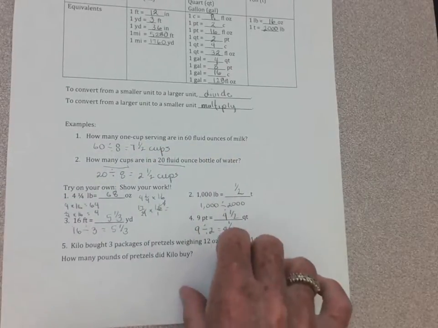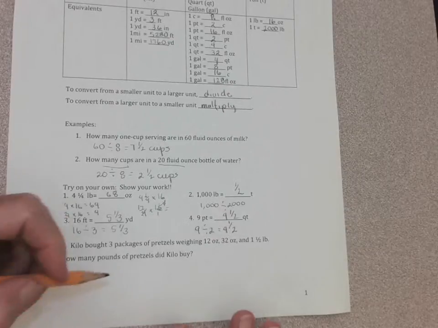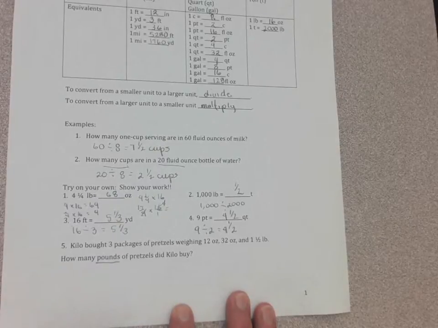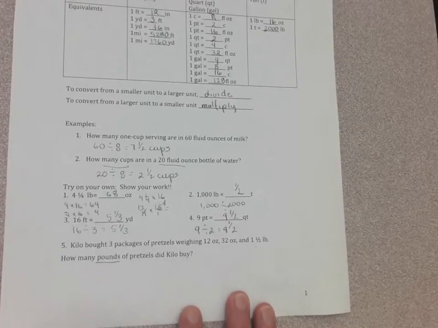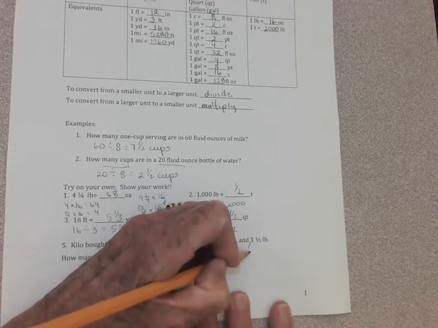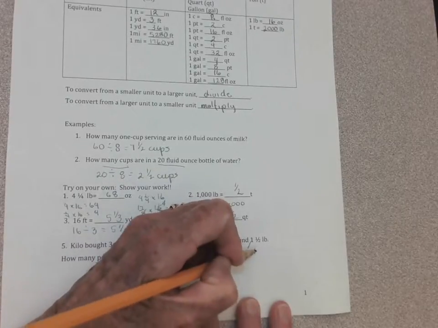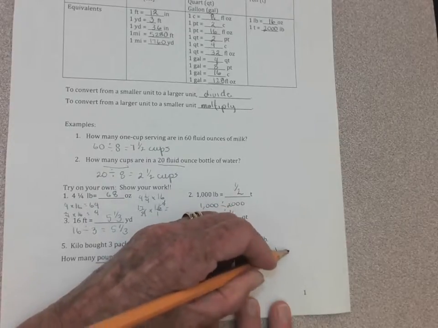Okay, when we're doing this problem down here, it says Kilo bought 3 packages of pretzels weighing 12 ounces, 13 ounces, and 1.5 pounds. How many pounds of pretzels did Kilo buy? Well, I know a final answer has to be in pounds, but it's easier to do this if you just change this to ounces first. You know, 1 pound is 16 ounces. Well, if 1 pound is 16 ounces, then 1/2 pound must be 8 ounces. So this is going to be 24 ounces.